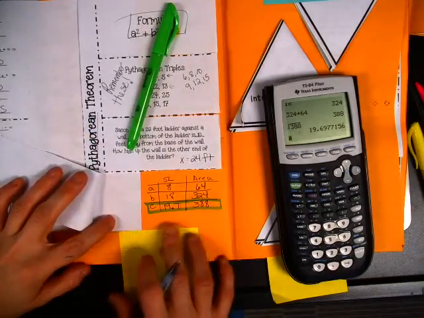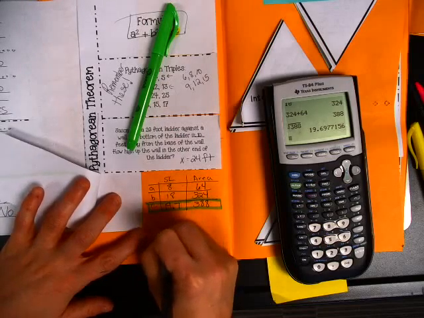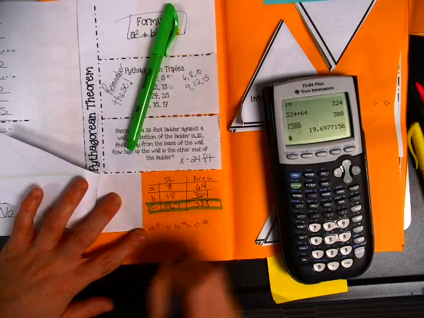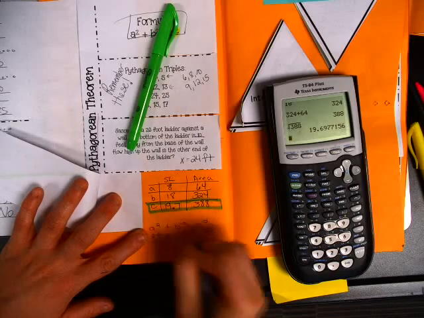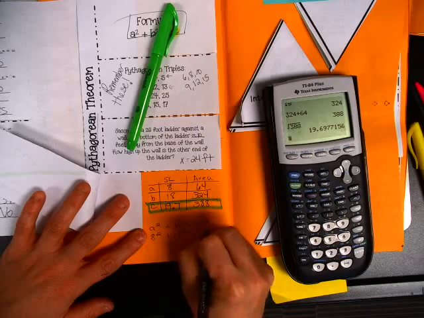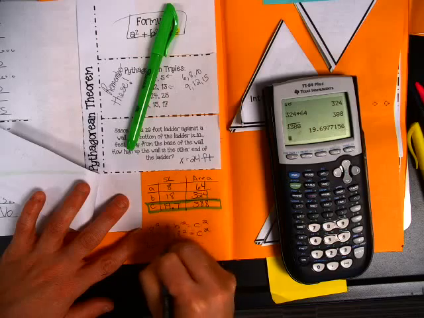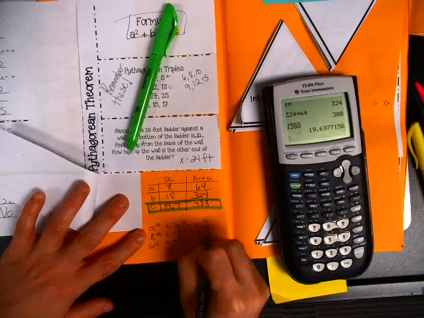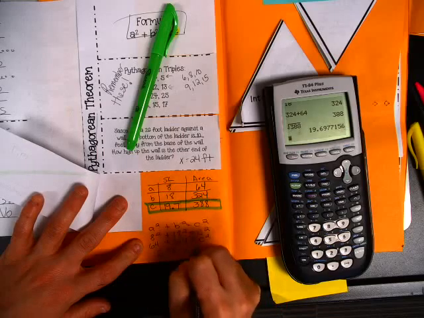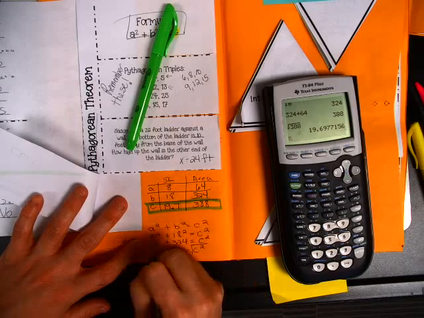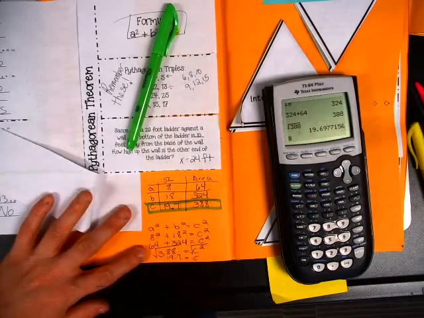If you like the Pythagorean theorem way, same things go. A squared plus B squared equals C squared. A is 8, so 8 squared plus 18 squared equals C squared. This is 64, this is 324. You add them up and you get 388 equals C squared. Square root them both. C equals 19.7.